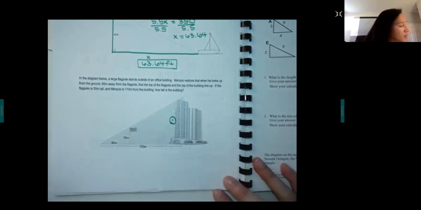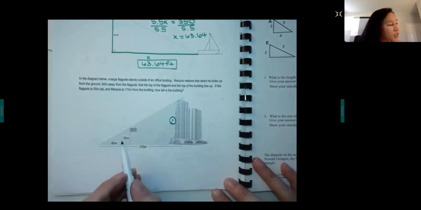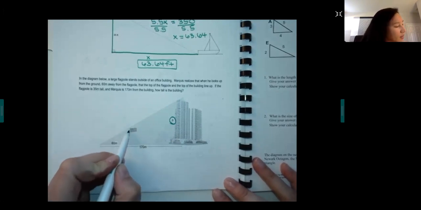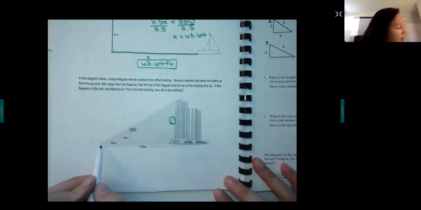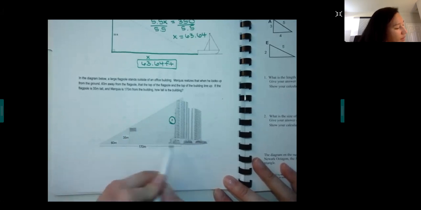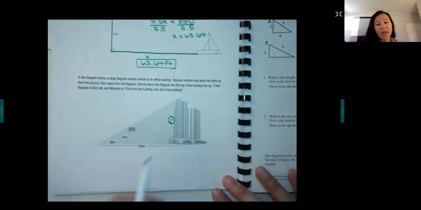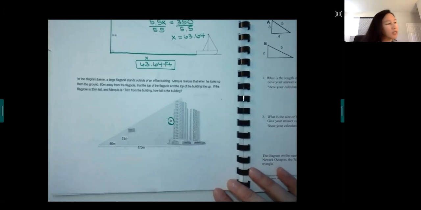Okay, so these are similar figures. So we just need to set up a proportion again. So we have our height here and then our height here. So that's going to be one of them. And then we have our base here, which is 60 of our small triangle, and the base here of our large triangle, which is 170. So go ahead and set up your proportions just like we did on the first one.